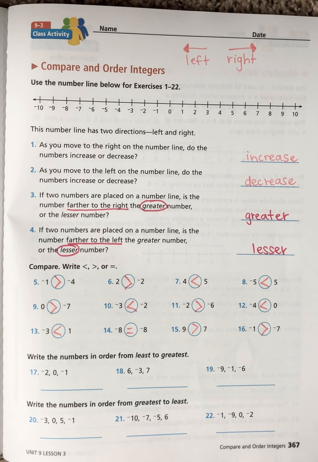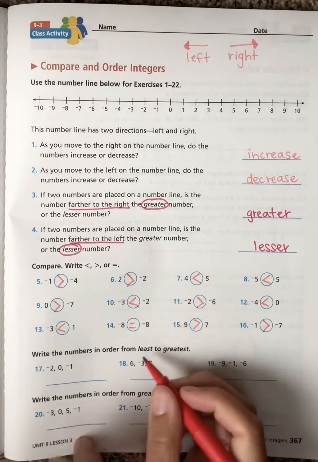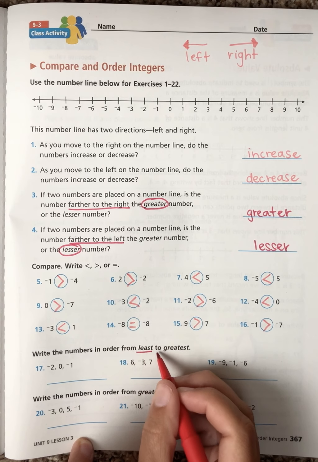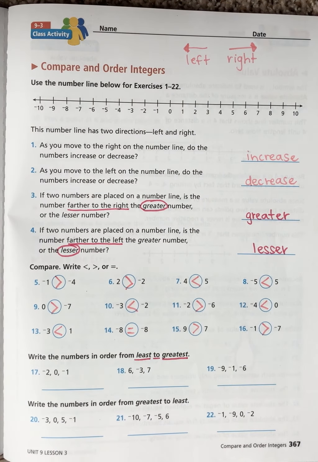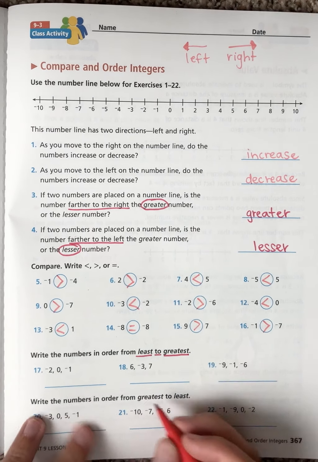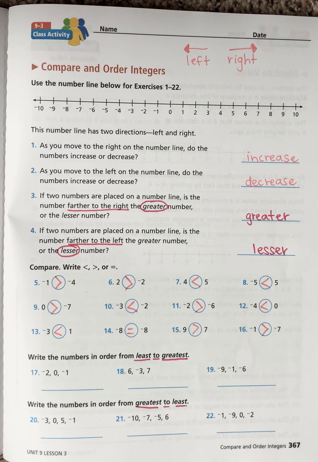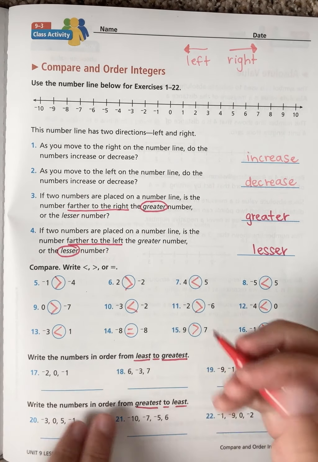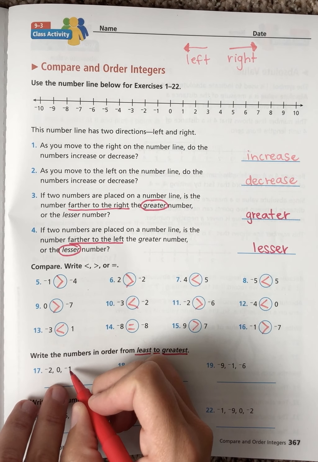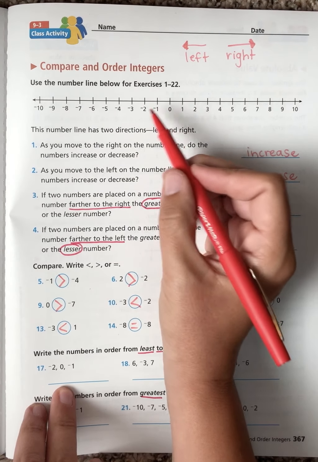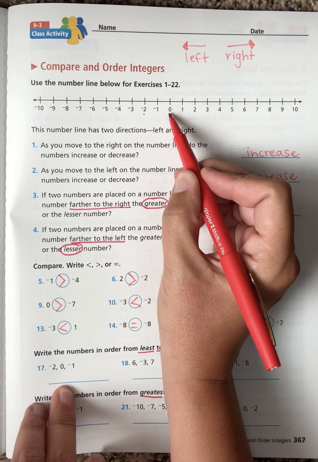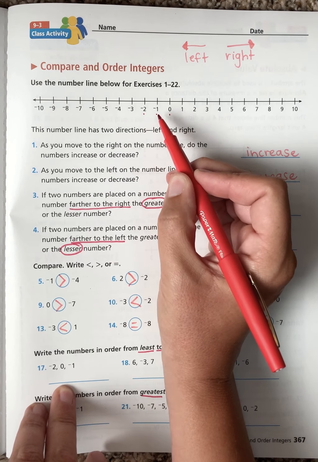The next section says write the numbers in order from least to greatest. We're going to have to be careful because the next section says greatest to least, so we want to make sure we're doing this in the right order. From least to greatest, we have -2, 0, and -1. So -2, 0, and -1.